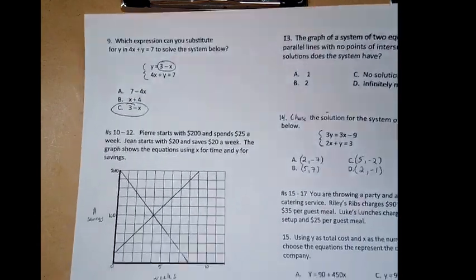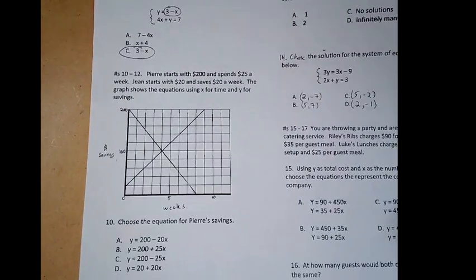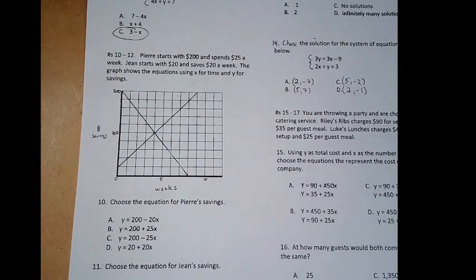Number 10. Okay, it says Pierre starts with $200 and spends $25 a week. Jean starts with $20 and saves $20 a week. The graph shows the equations using x for time and y for savings. Okay, so let's go ahead here and label which one is which.